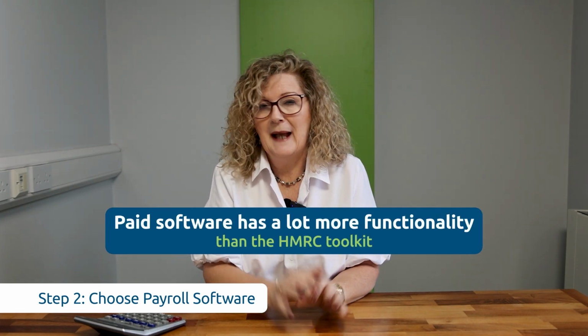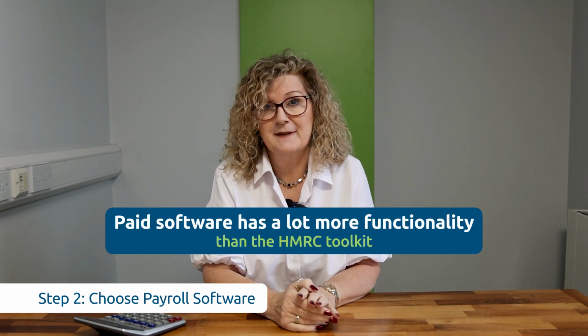The paid software has a lot more functionality than the HMRC toolkit and can produce pay slips, which the toolkit doesn't do. Also, the toolkit's very basic and it's meant only really for very small businesses. It doesn't produce pay slips or automatically enroll employees for pensions. Paid software does have all this functionality, which is a definite advantage when it's more than just yourself as a director on payroll. The downside of both against outsourced professional help, however, is the background knowledge and help available.